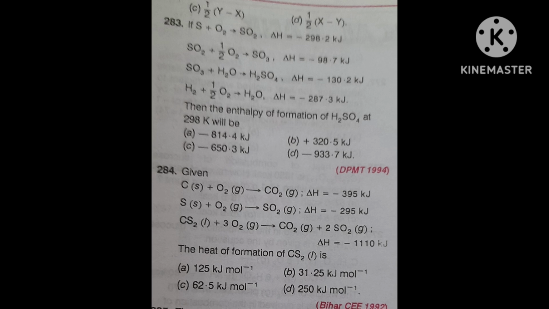Second, 68.3 kilocalorie per mole. Third, minus 91.8 kilocalorie per mole. Fourth, 91.8 kilocalorie per mole. Again, the options I am telling you: first, minus 68.3 kilocalorie per mole; second, 68.3; third, minus 91.8; fourth, 91.8 kilocalorie per mole.